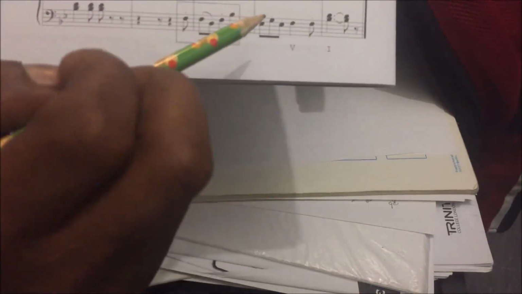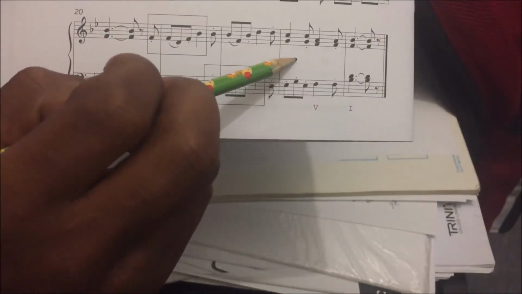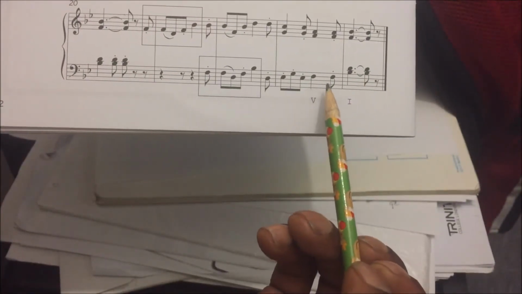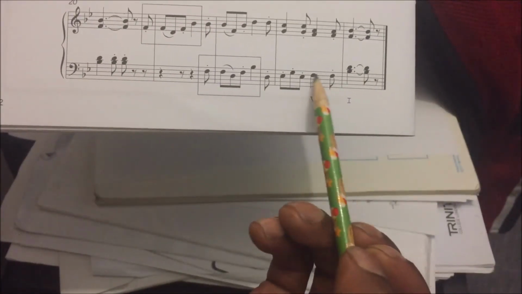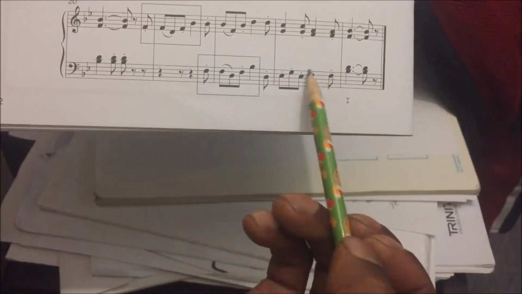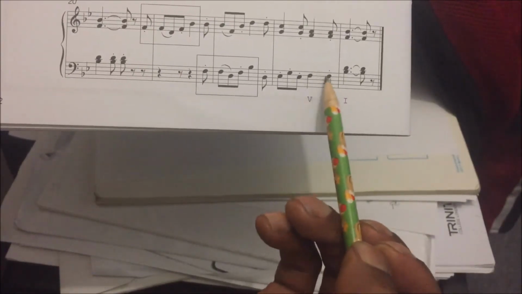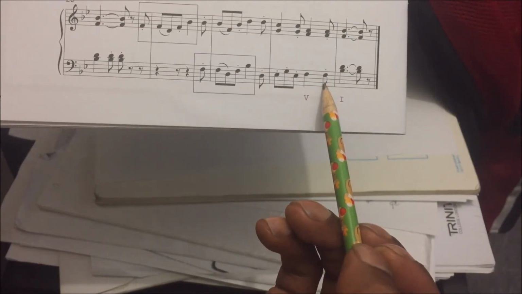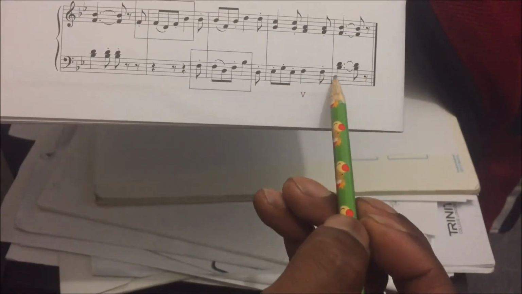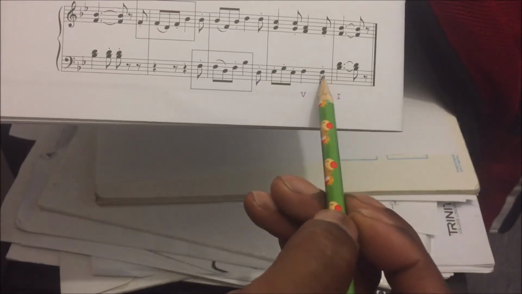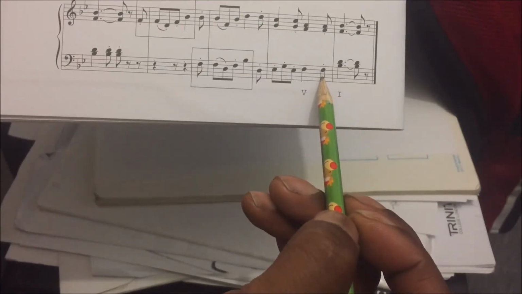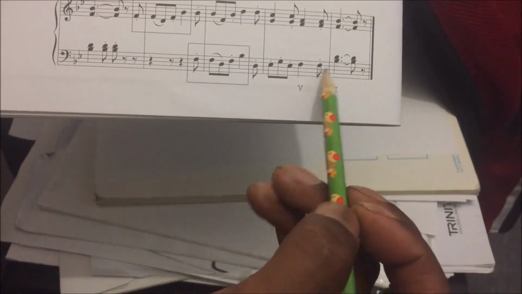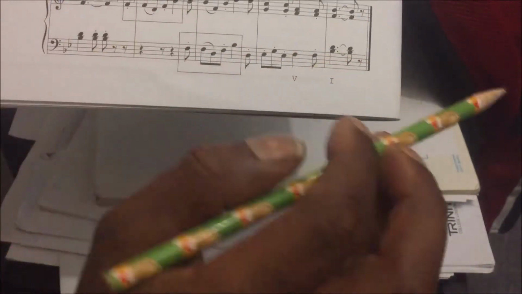Right here at the last bar, we see that the last notes here are Fs. F is the dominant of B flat. So this could be a perfect cadence, dominant to tonic. This is F to B flat, that is 5 to 1. So that's dominant to tonic.